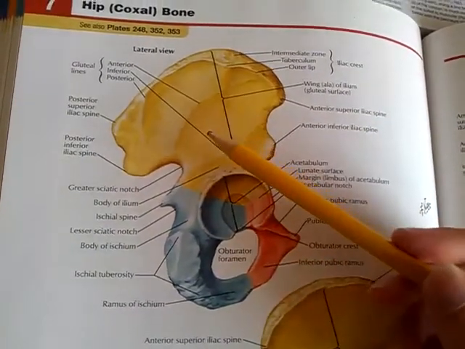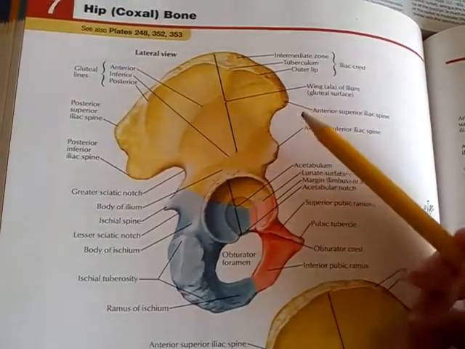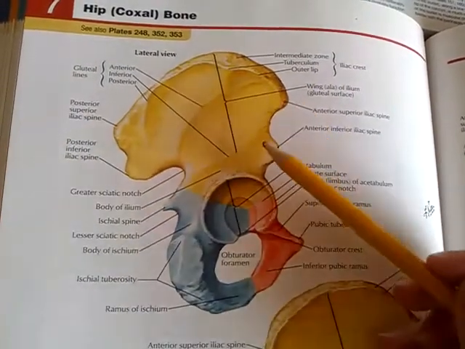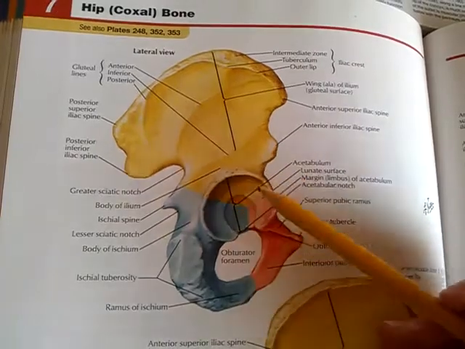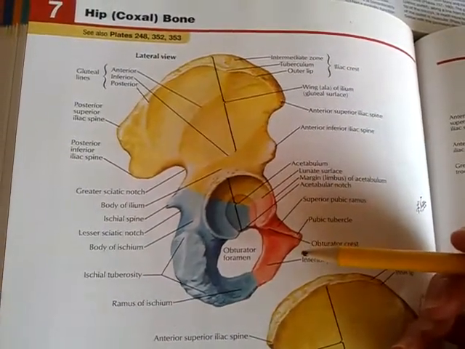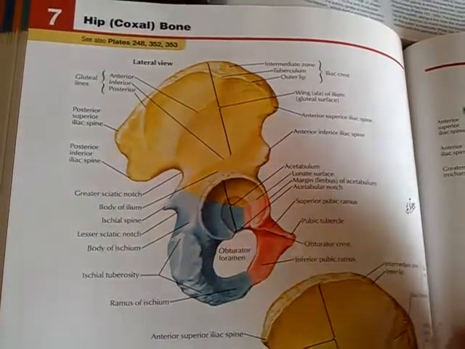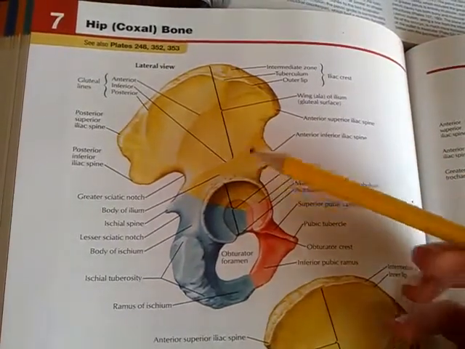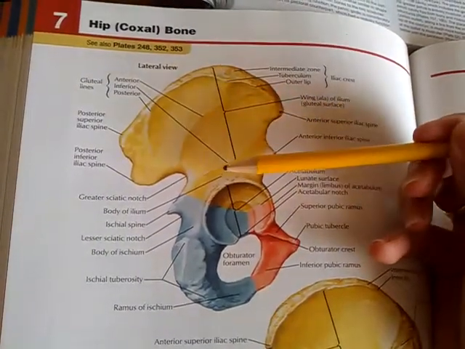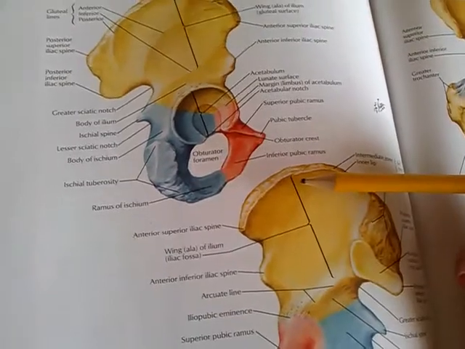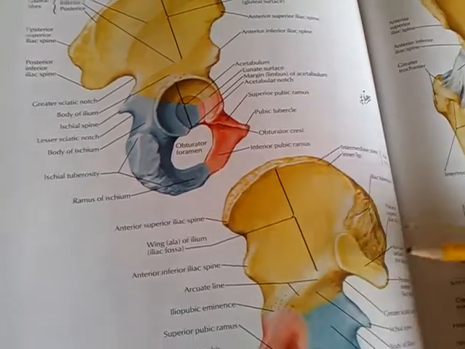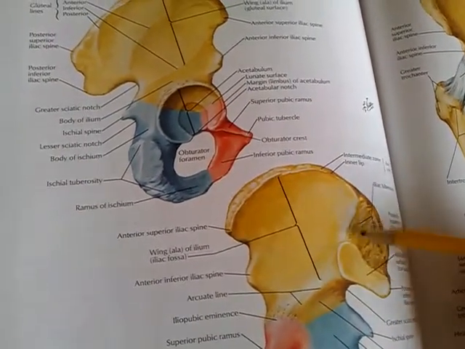Now the ilium has two parts, the ala, which is the upper part, and then the body. The ala has three surfaces: gluteal surface, iliac fossa, and sacropelvic surface.